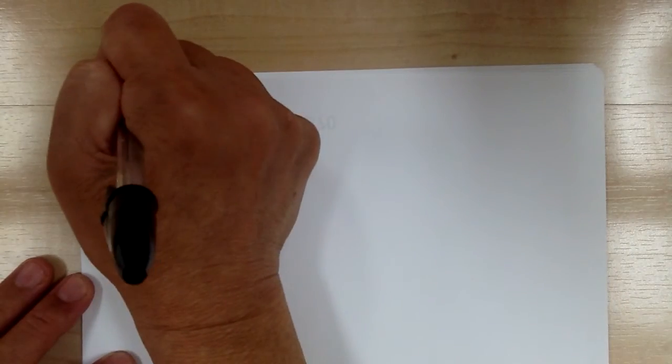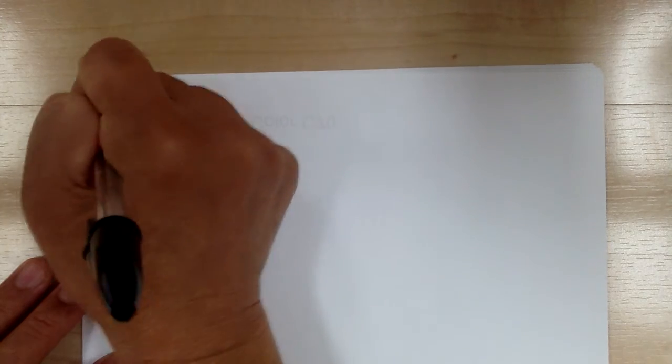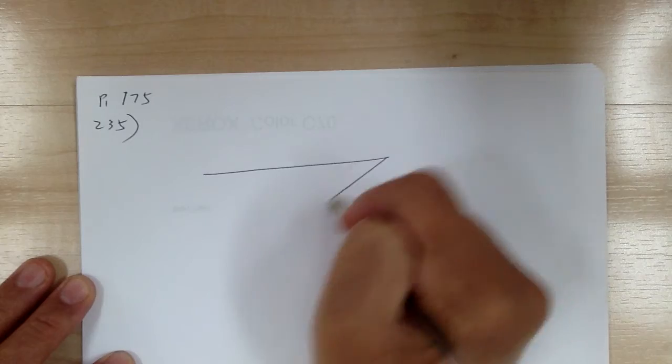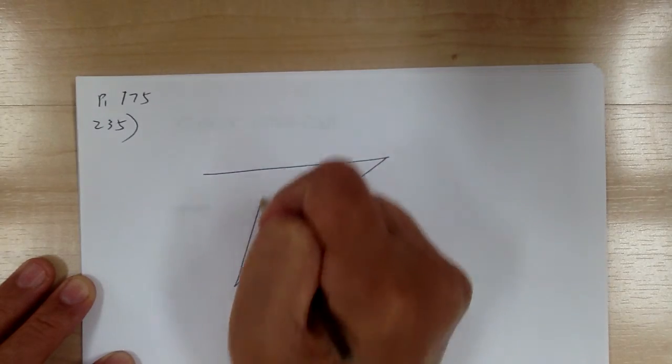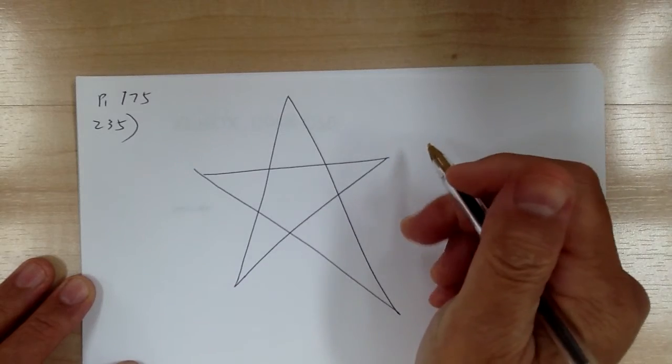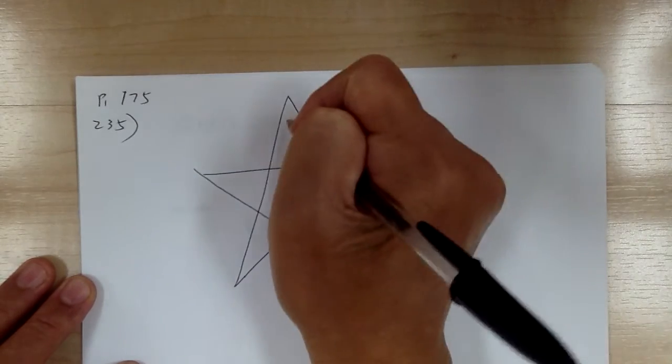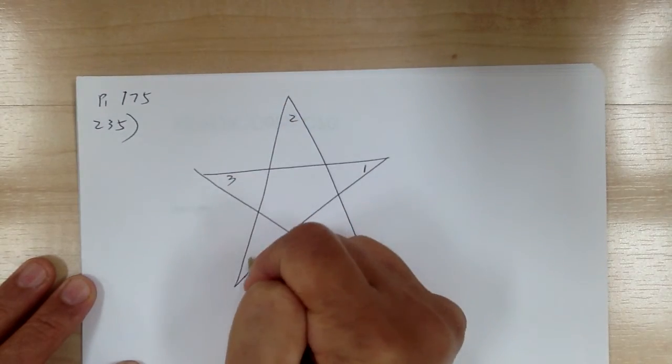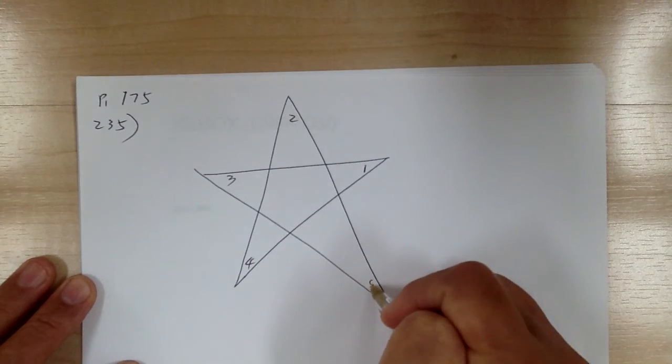Okay, let's go to number 235. You have a pentagon right over here. Again, it's not a regular one, and you've got angles 1, 2, 3, 4, 5.